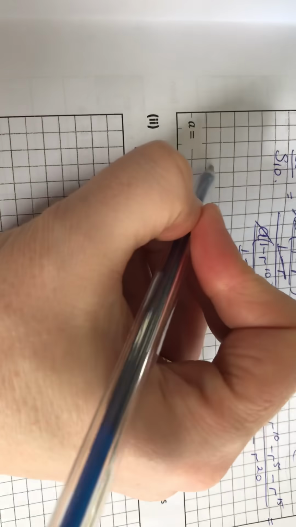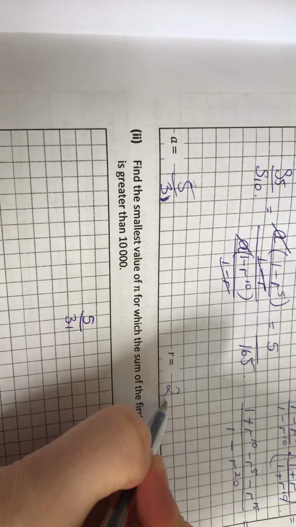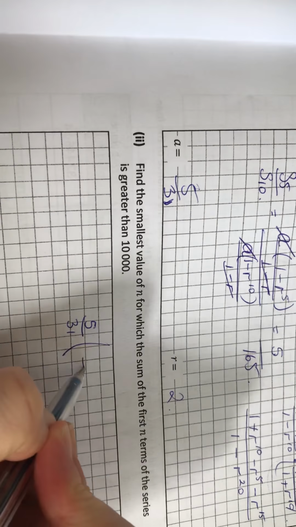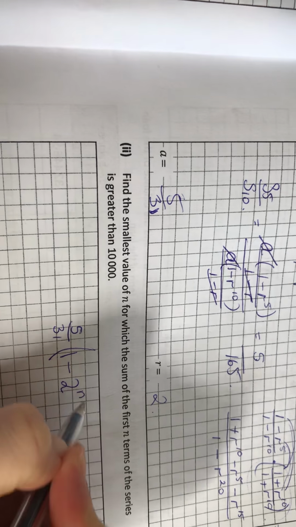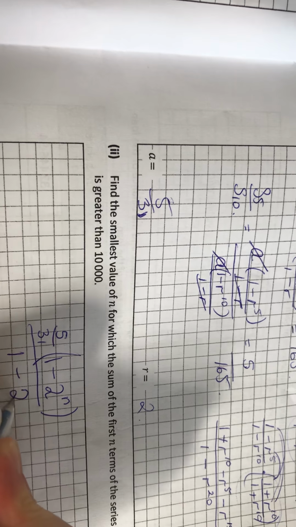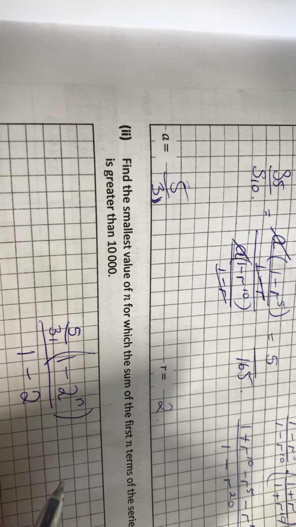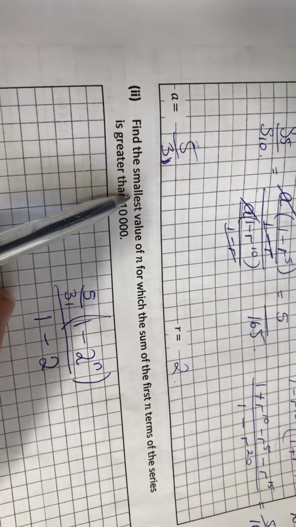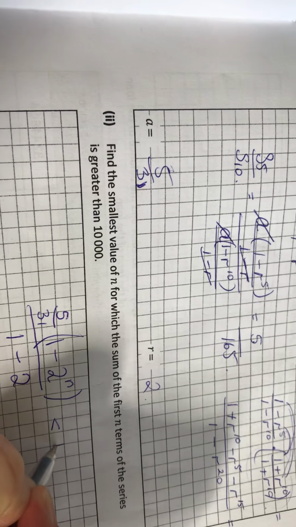And in the last part, so 5 over 31, and r is 2. 1 minus r to the power of n all over 1 minus r. And I want that to be, find the smallest value, so I'm going to go for less than 10,000.